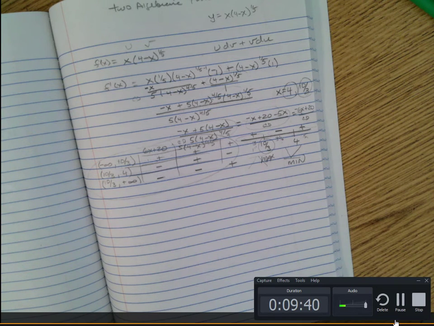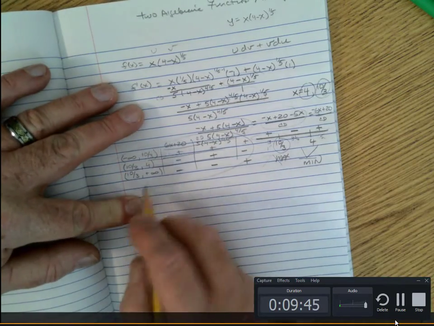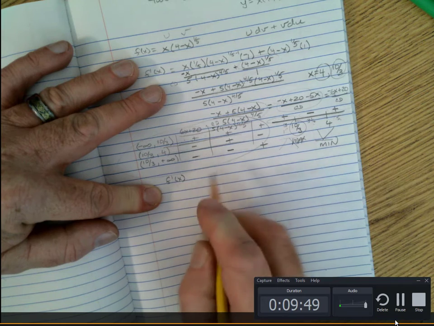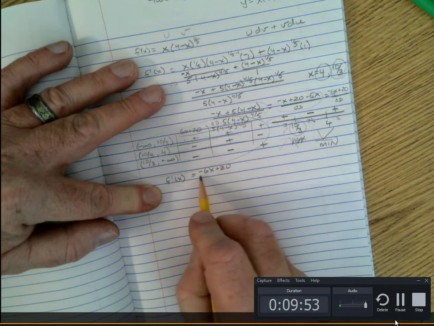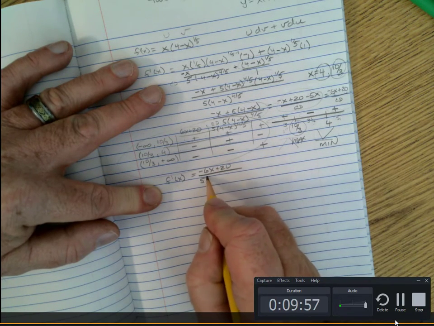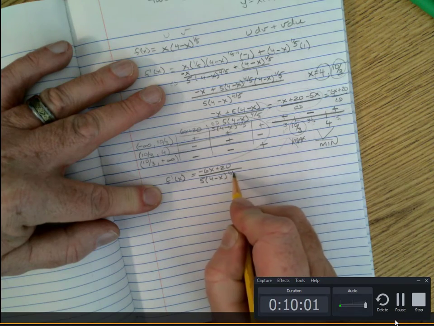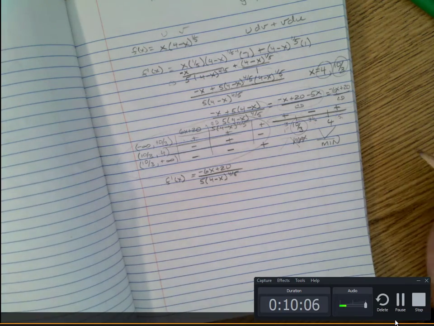So we need to take the simplest version of this that we have, which I guess would be this one. And now we have a quotient, so we have to use the quotient rule.